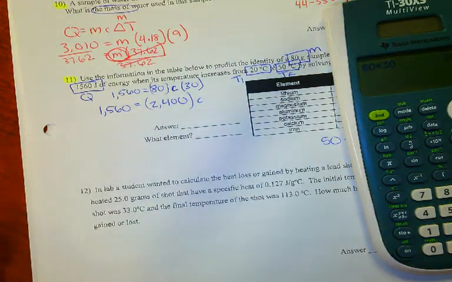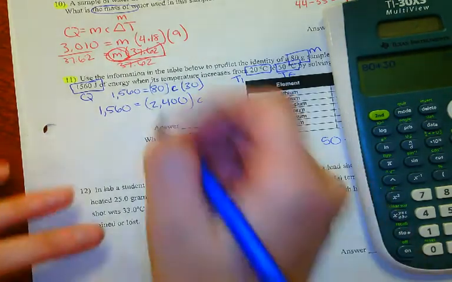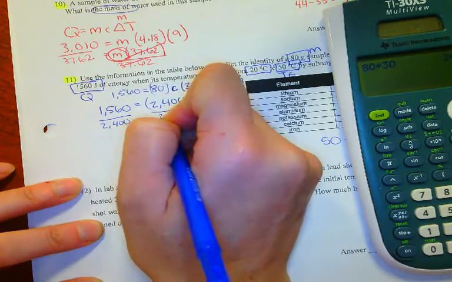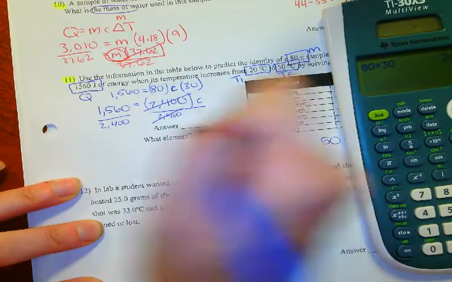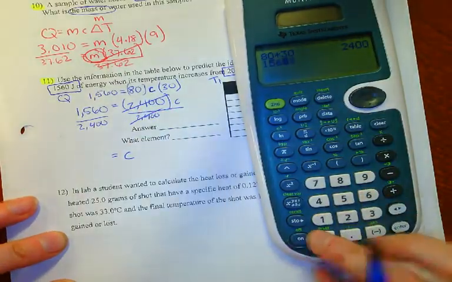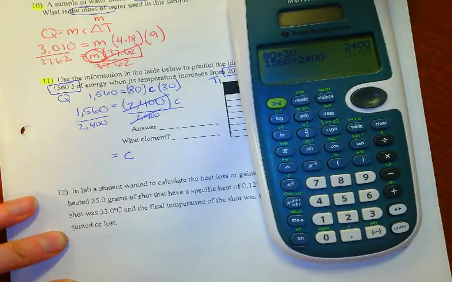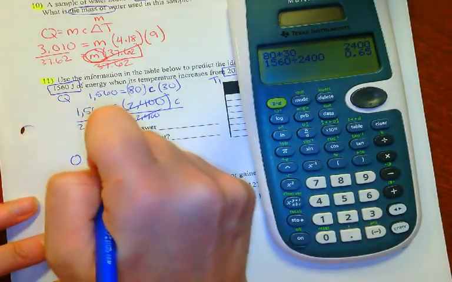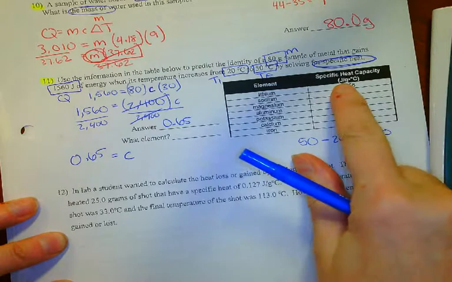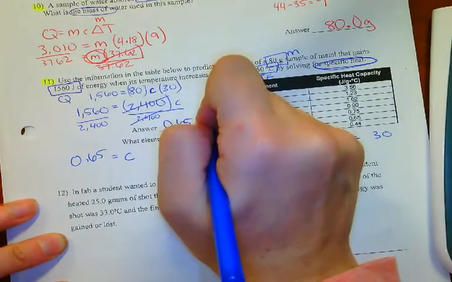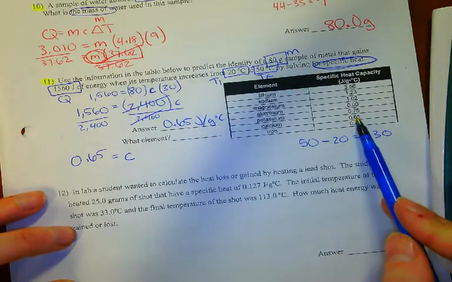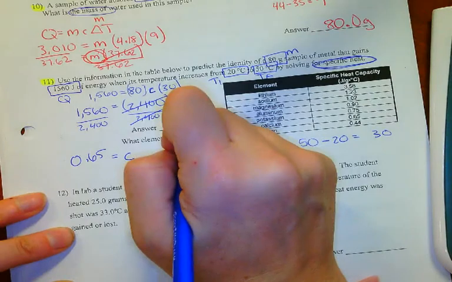Okay, and that's still 1,560. So to get C by itself, I need to unmultiply, which is divide. So I'm going to divide both sides by 2,400, which makes that cancel out. So C is going to equal 1,560 divided by 2,400, 0.65. So that's my answer, 0.65. And it even reminds you the units are joules per gram degree Celsius. And then, what element is that? 0.65, the specific heat, would be calcium.